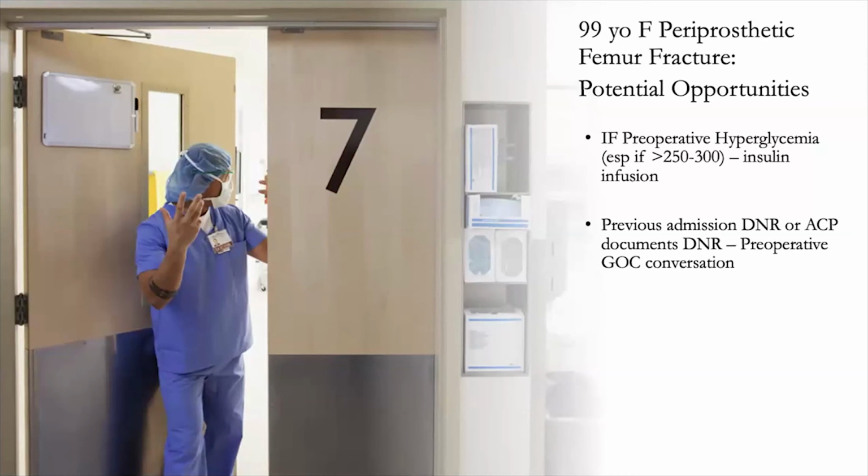The patient in a previous admission was DNR and had ACP, or sometimes patients have advanced care planning outpatient documents, like a POLST or whatnot, that imply that they're DNR, living will. That would really emphasize to us that we needed to have a preoperative goals of care conversation rather than just sending the patient willy-nilly to the OR with her default full code banner at the age of 99.